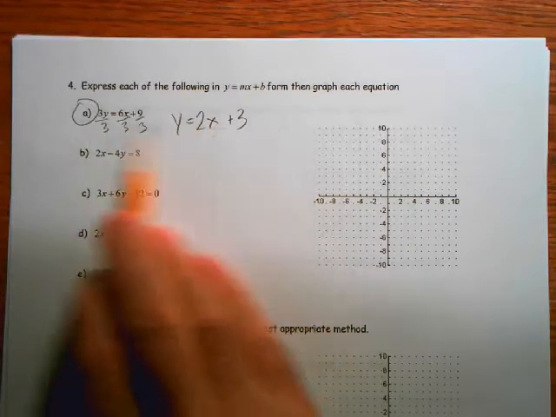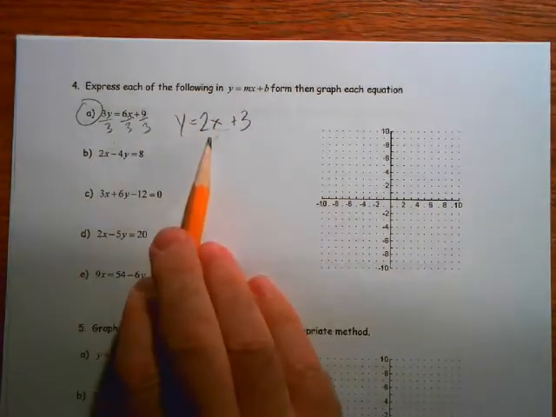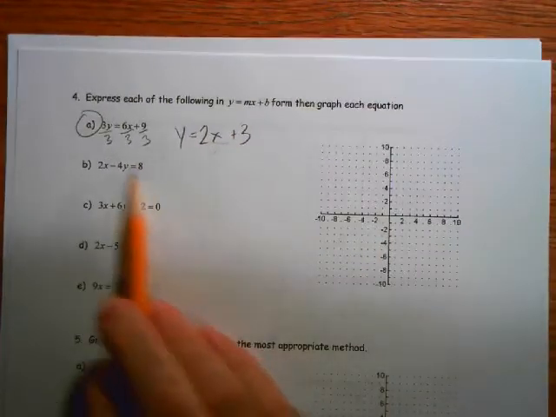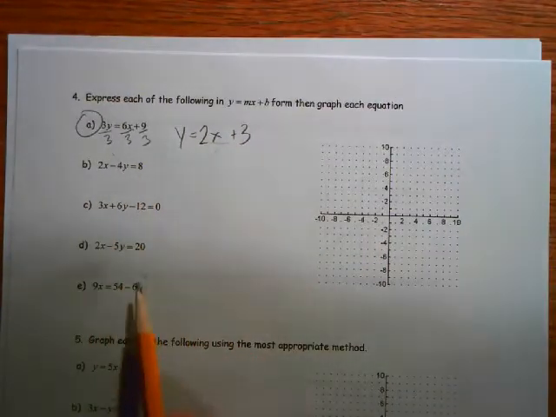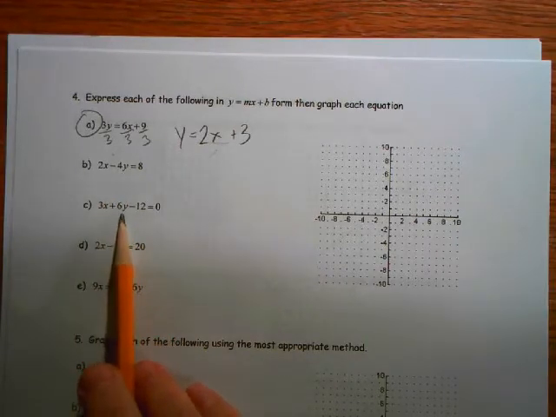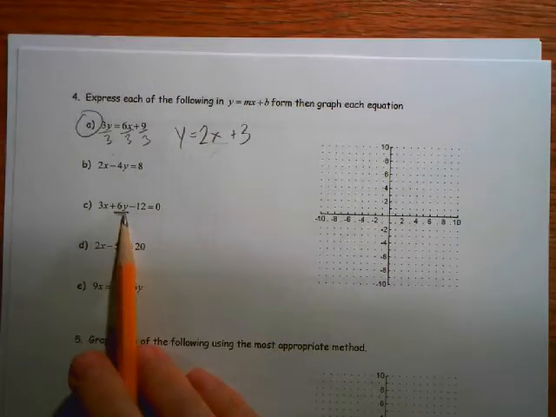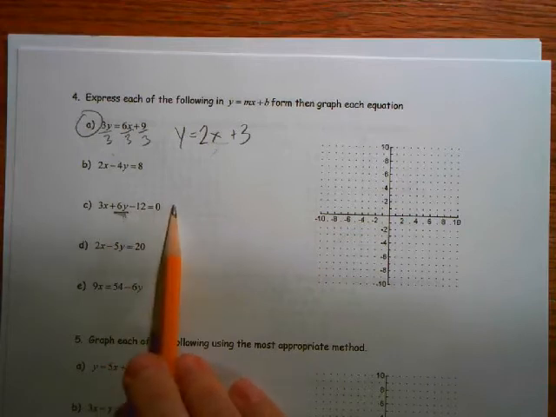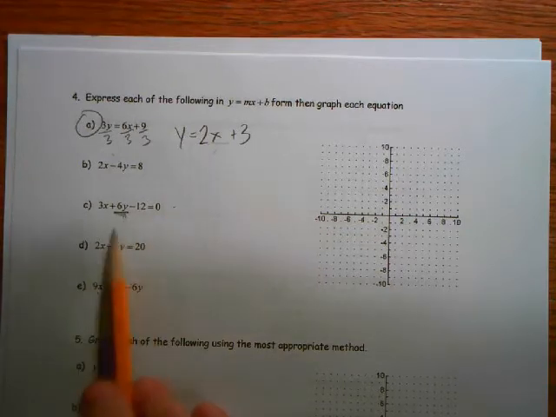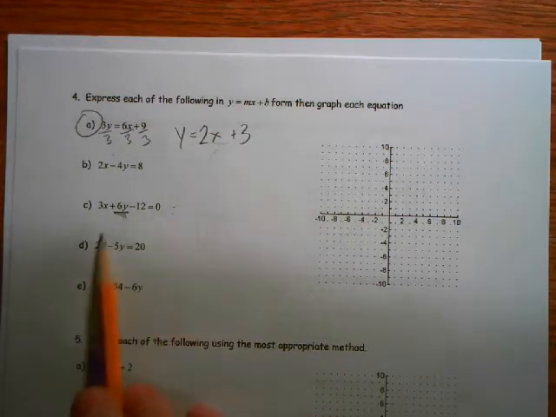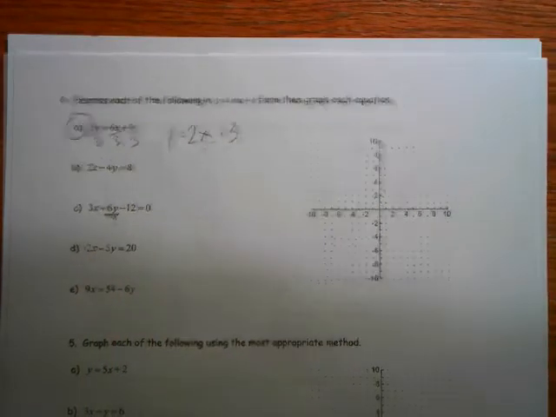These lines are exactly the same, but in this version, you can actually see the slope is 2 and the y-intercept is 3. Some of these other ones, I think all of them, you'll have to actually move the terms around. So for example, this one here, you want to keep 6y on this side, but you want to get rid of these two. So you're going to subtract 3x and add 12. Okay, so you'll end up with 6y equals -3x plus 12, and then divide everything by 6.